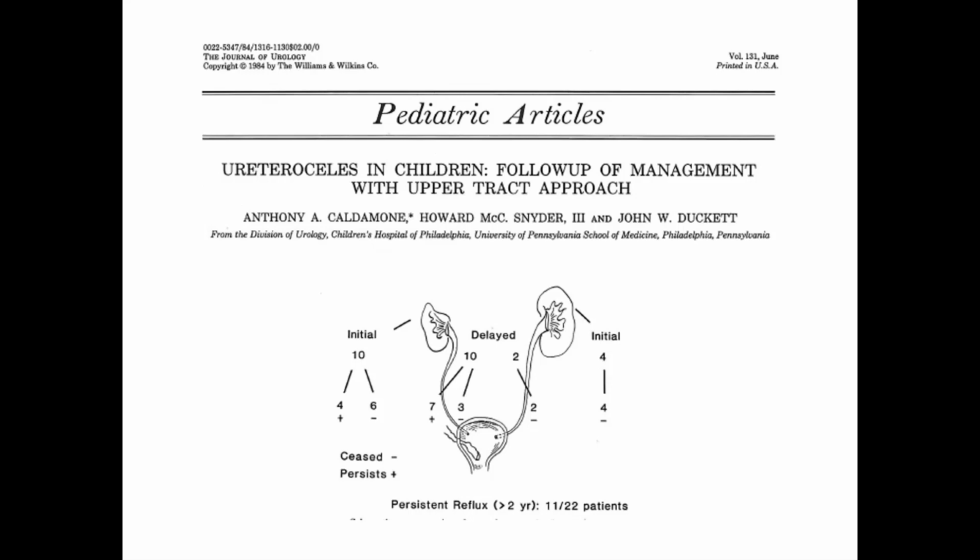And after the partial nephrectomy, because the ureterocele decompressed, the orientation of the lower pole ureter does change. So they actually had 10 new cases of reflux that developed after the partial nephrectomy, and 7 of those new cases persisted, again, because the trigone had changed. On the other side, new reflux developed or was present, and in all cases it resolved.